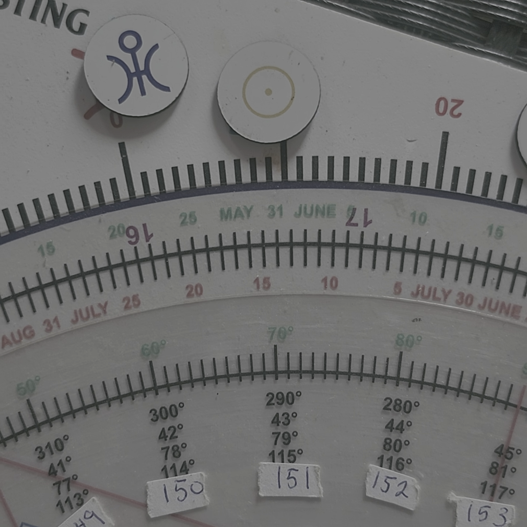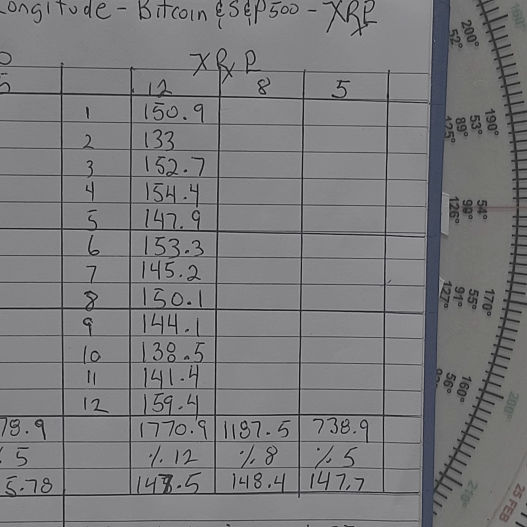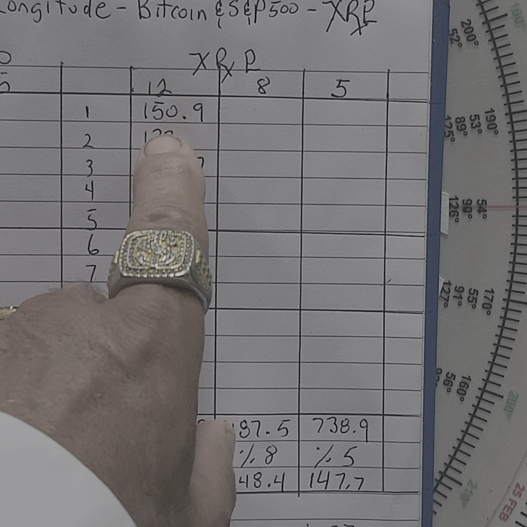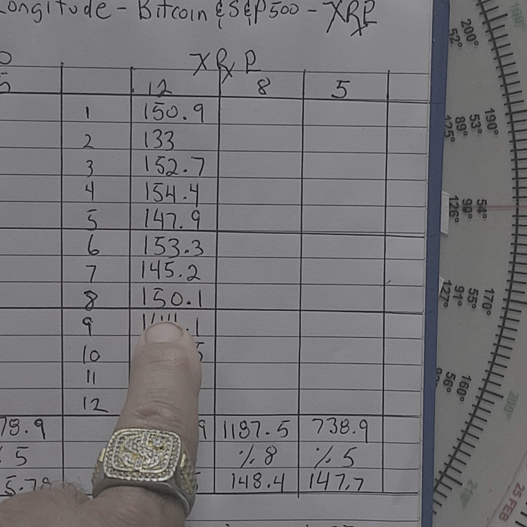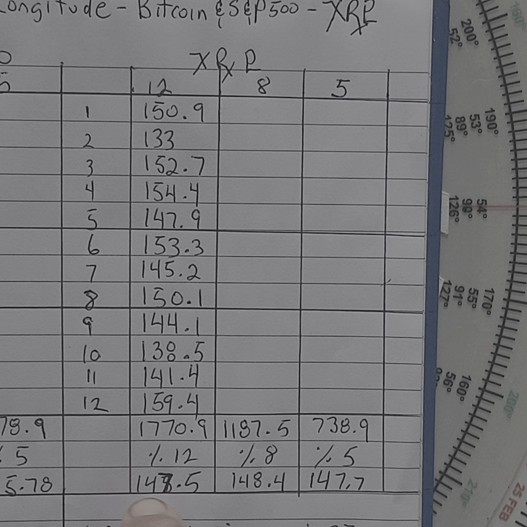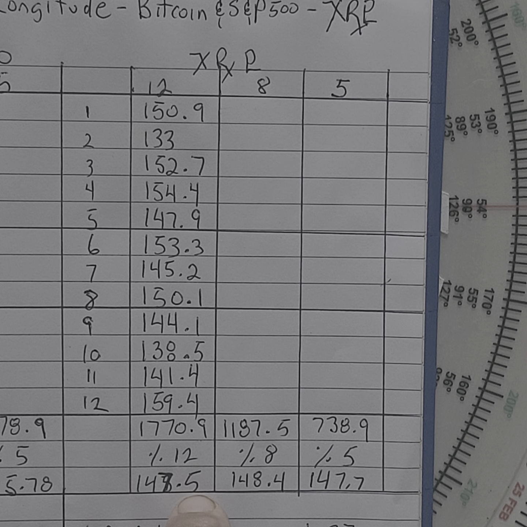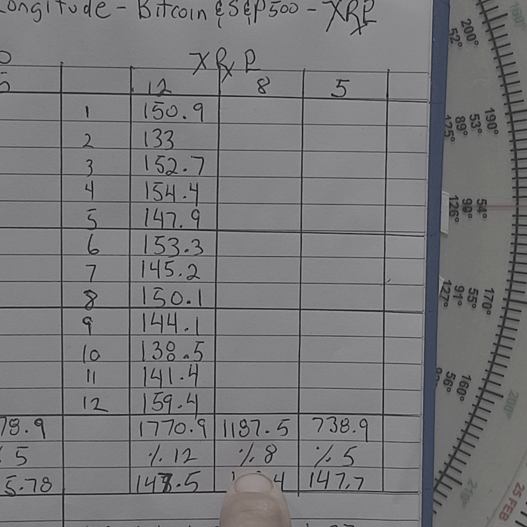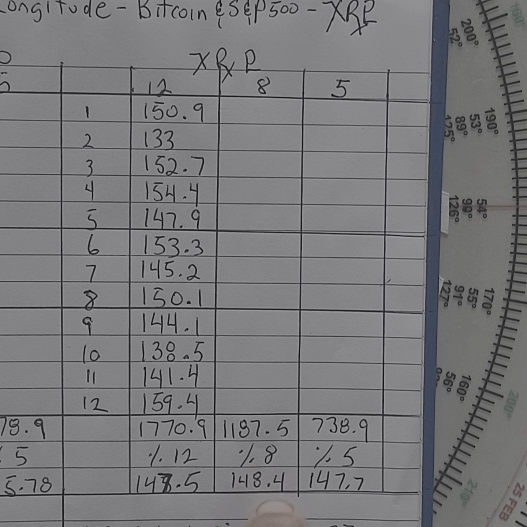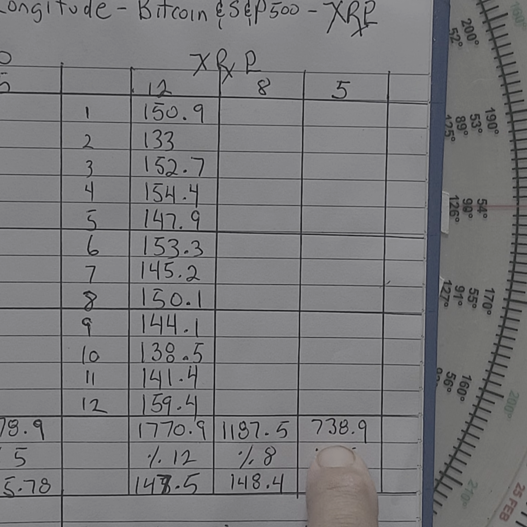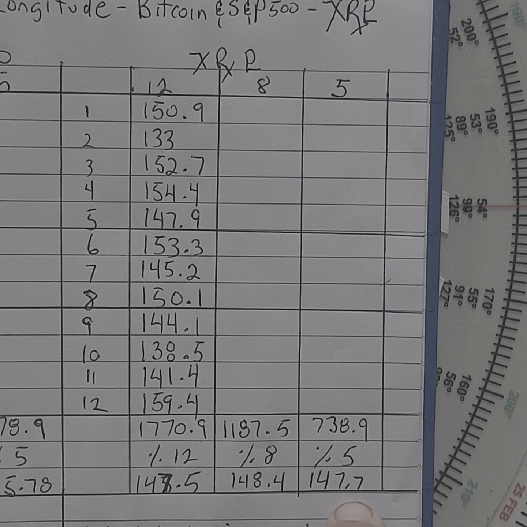Okay, let's continue on and have a look at the workbook. All right, here we are back at the workbook. This is XRP. So the sun is here, the moon, all these planets, all the way around the circle on our longitude. Added up, the sum is 1770, divided by 12 is 147.5. The cycle of 8 added up is 1187.50, divided by 8 is 148.4. The mean of 5, these planets all added up, totaling 738.9, divided by 5 is 147.7.